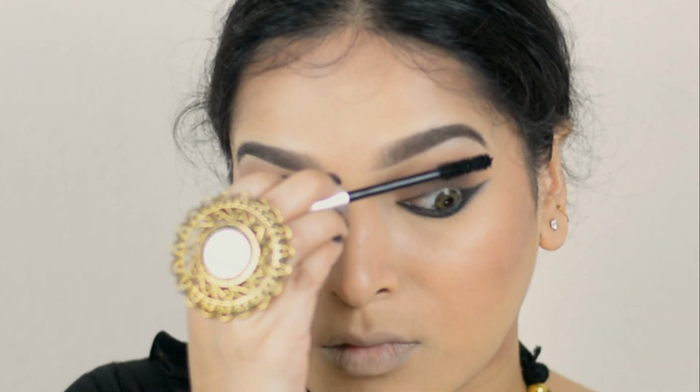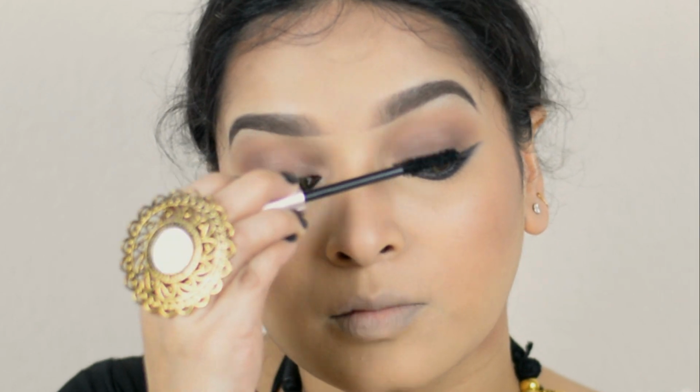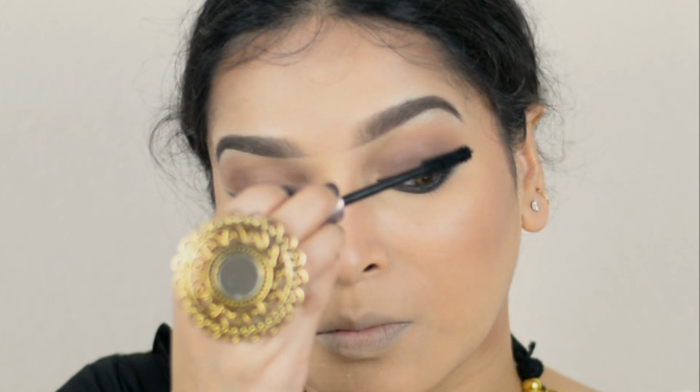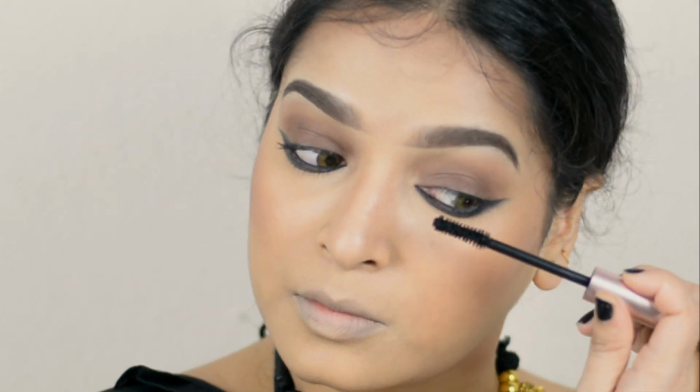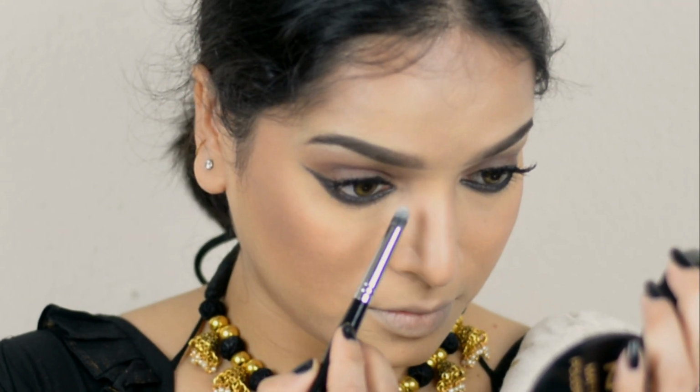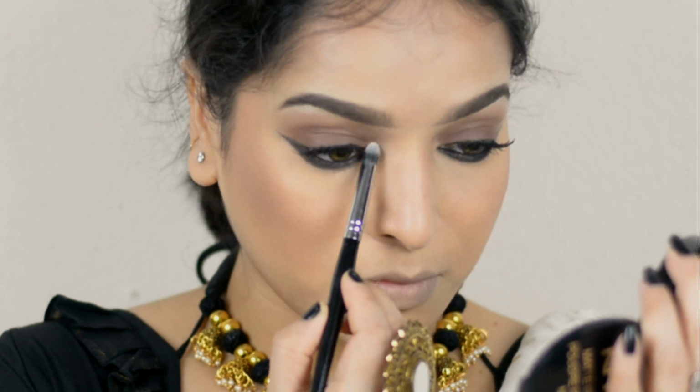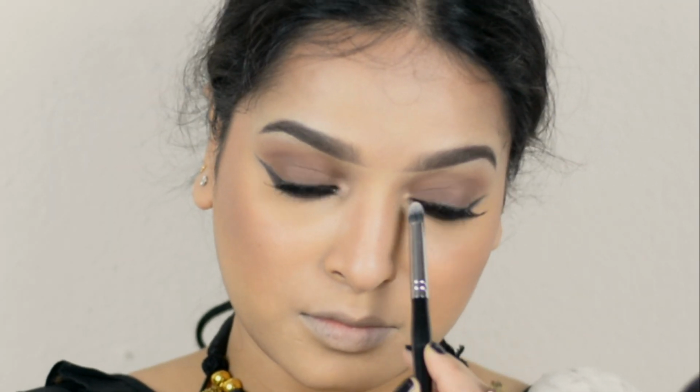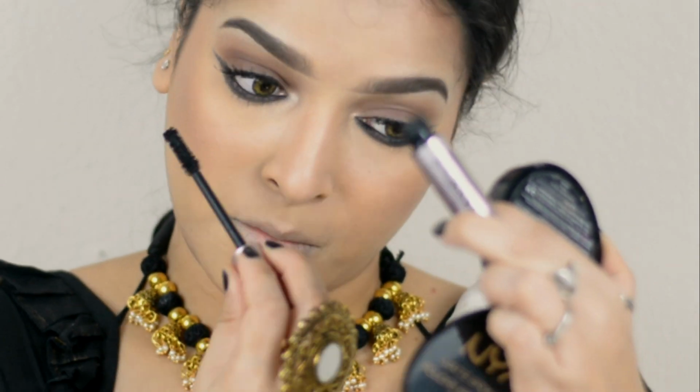Now I am applying mascara on my lashes. This mascara is from L'Oreal Paris. Off camera, I will add false lashes. Now I am highlighting my inner corner using the color Kisses. I am also adding mascara on my lower lashes.